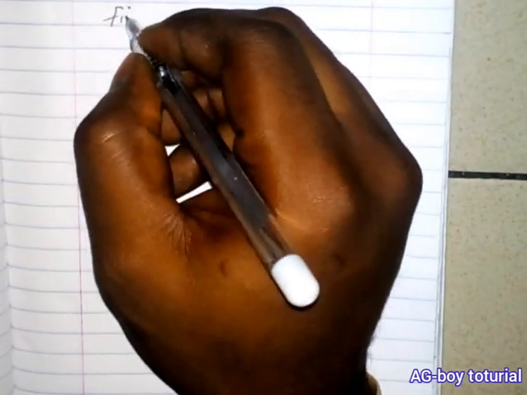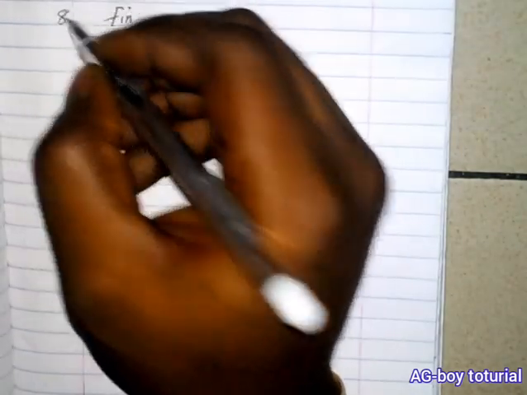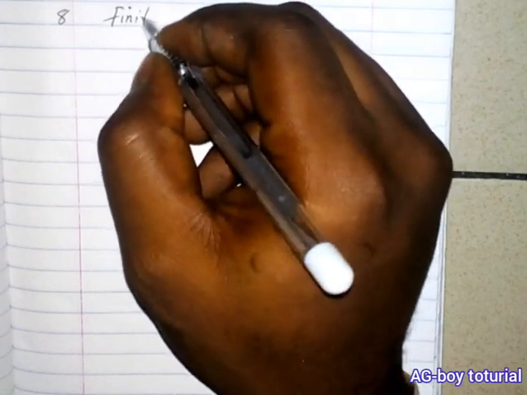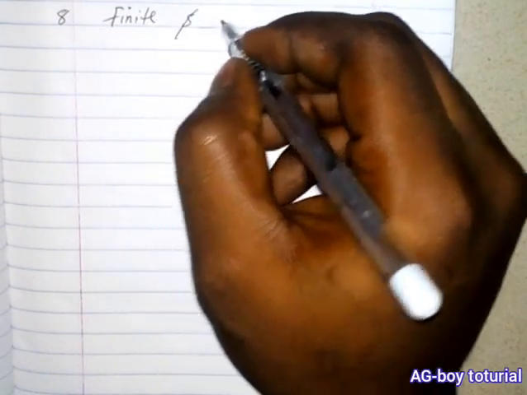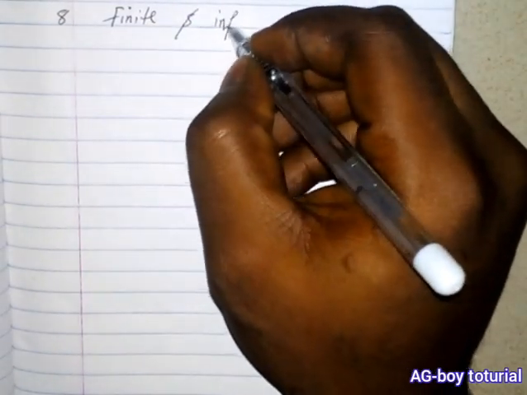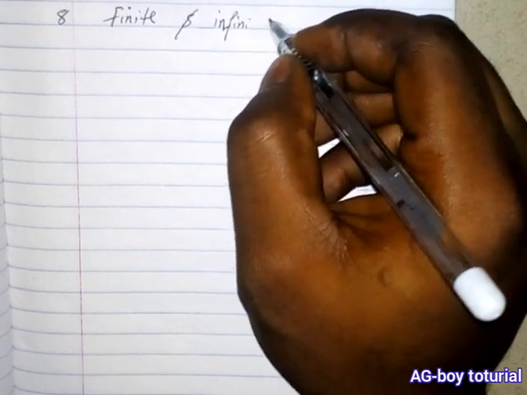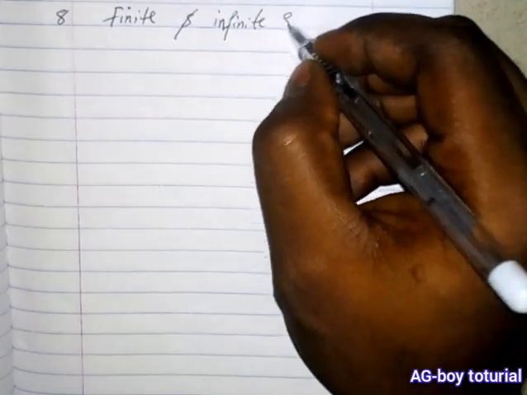The next one, that is number 8, is called finite and infinite set.